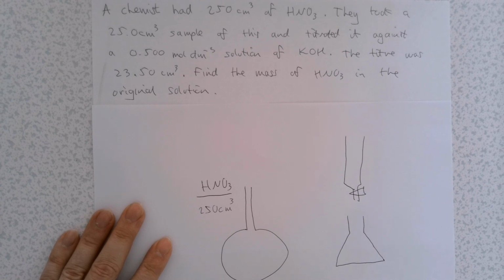It then says we took a 25 centimetre cubed sample of this. So the next video in your task list for this is samples. But a sample is where you have a large volume of something and you take out a smaller volume. So we've taken out 25 centimetres cubed.